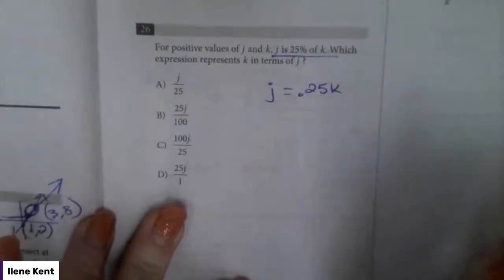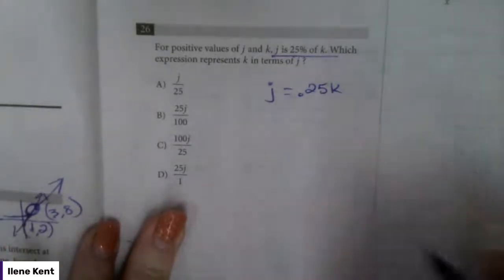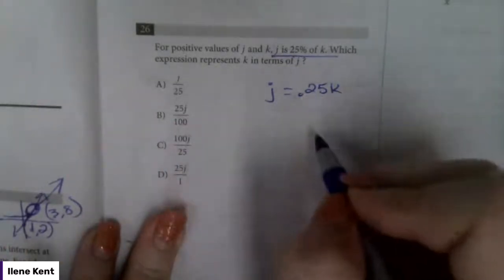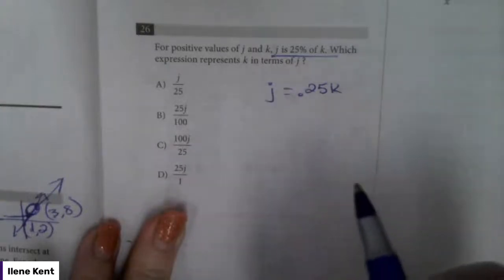For number 26, for positive values of J and K, J is 25% of K. Which expression represents K in terms of J? Okay, well, they don't have 0.25. They only have the actual 25. So we're going to have to use the 100.